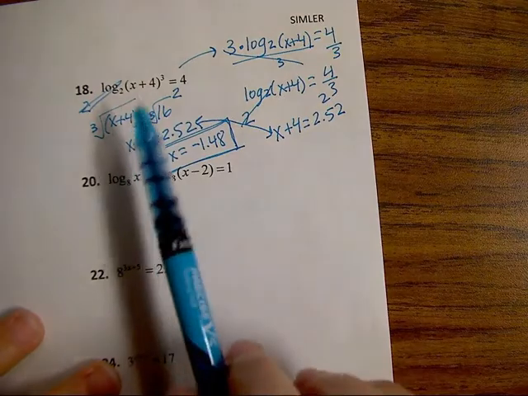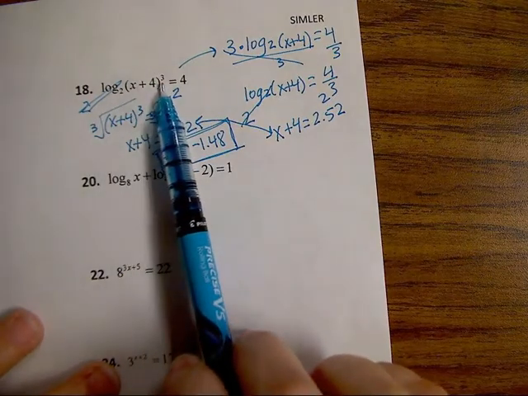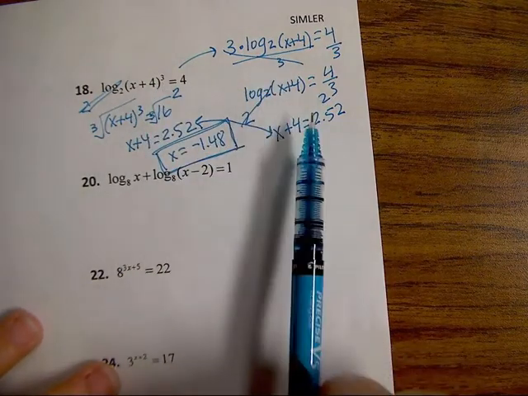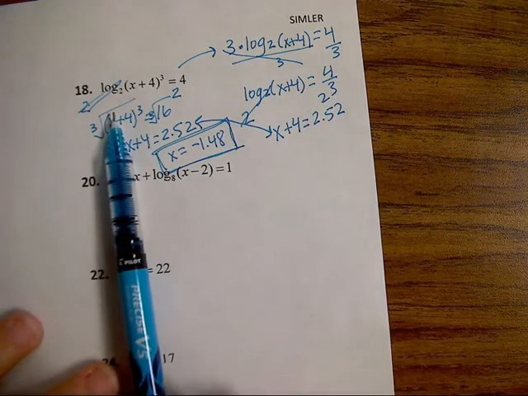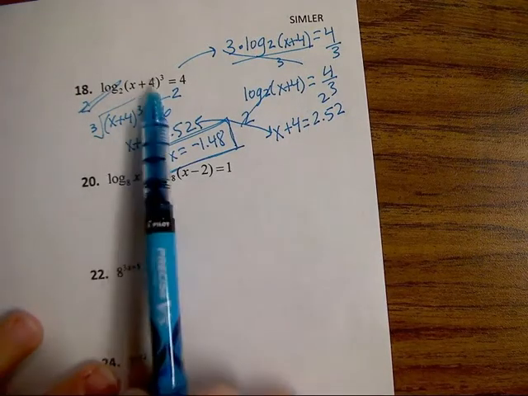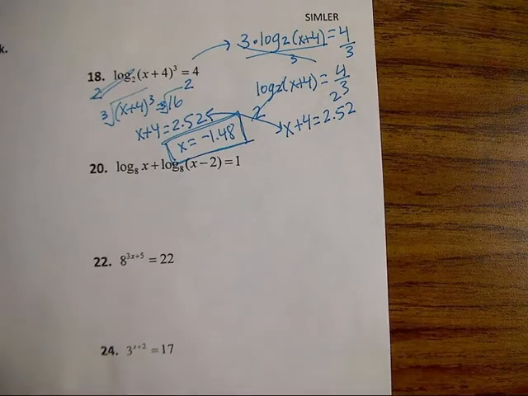So whichever way you do it, if you want to move the exponent down first and then divide to get smaller numbers, or if you just want to bring in the base right away, then it'll end up being a root. That's fine as well. Whichever way you want to do it.